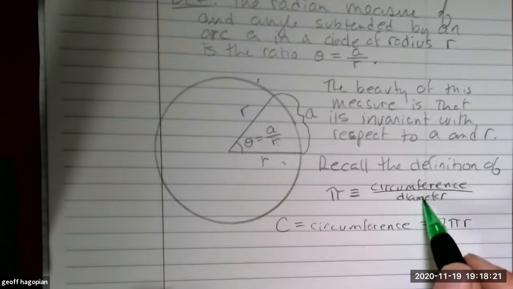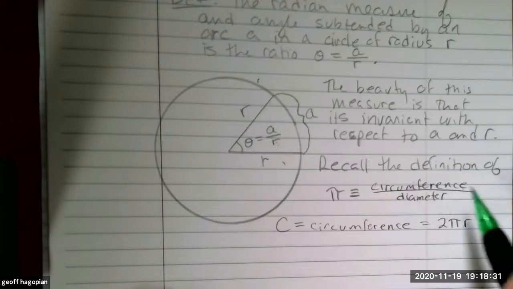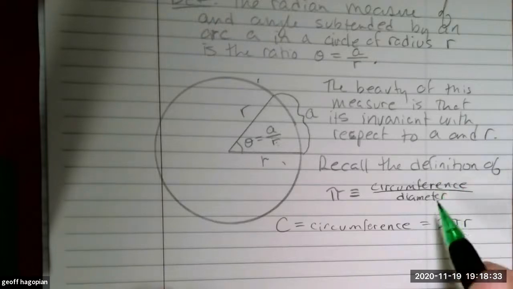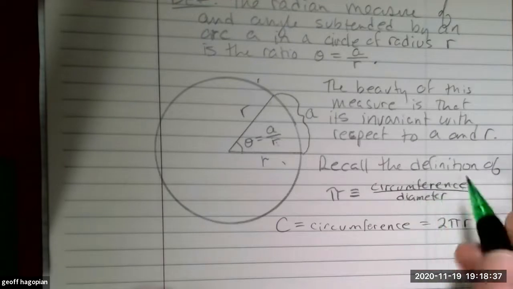this is a dimensionless number, right? We have circumference is length, diameter is length. If you divide a length by a length, like meters per meter, that's like a pure number. That doesn't have units of meters because you're dividing by meters. Meters cancel out, right? So this is a pure number.